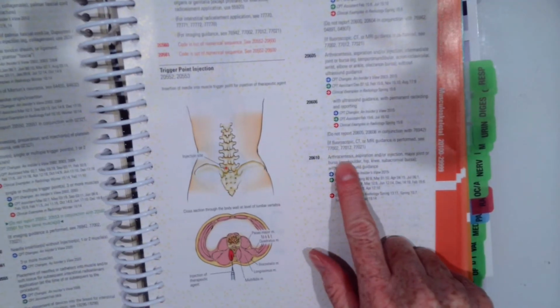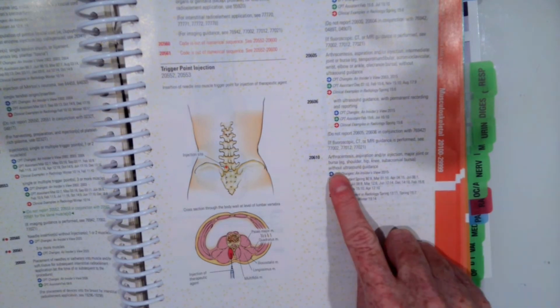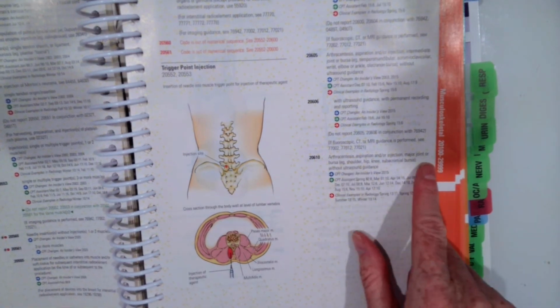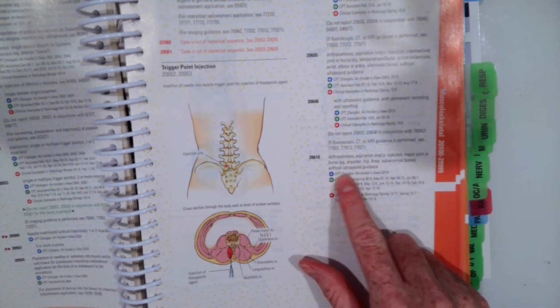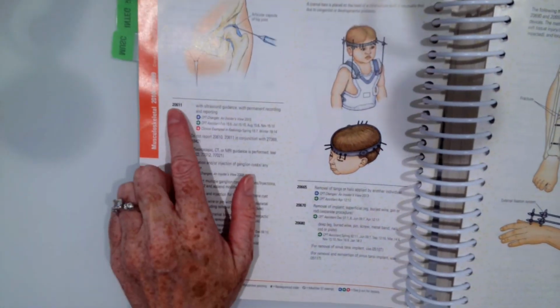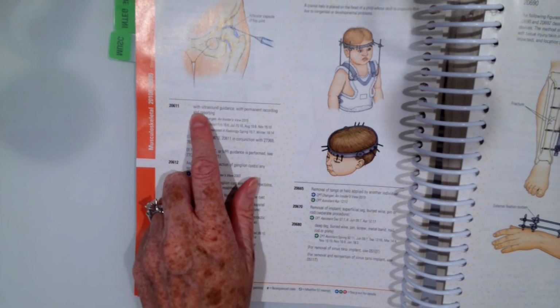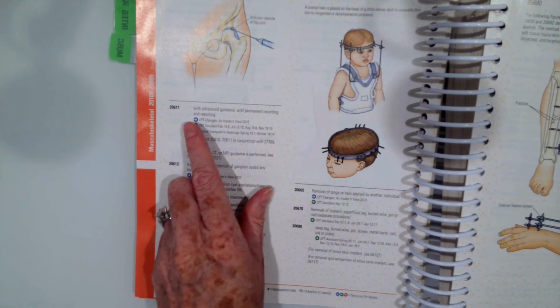which is arthrocentesis, aspiration, and or injection, major joint or bursa, and it gives us examples. What is a major joint? Well, the shoulder, hip, knee, or subacromial bursa without ultrasound guidance. Now we have to look at the second one that was in our index, which is 20611. So this one is with ultrasound guidance, with permanent recording and reporting.